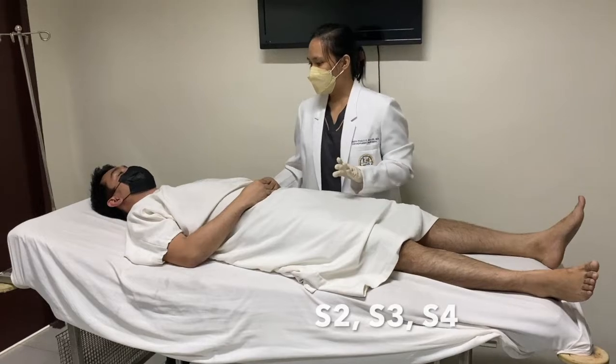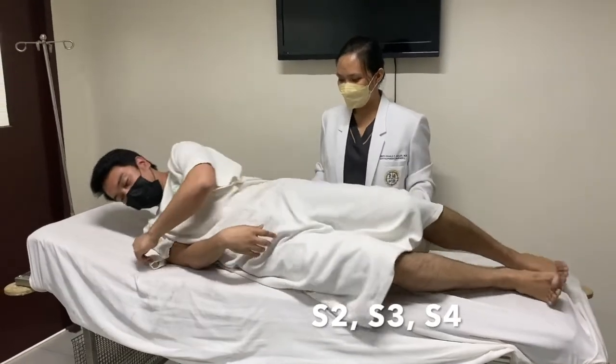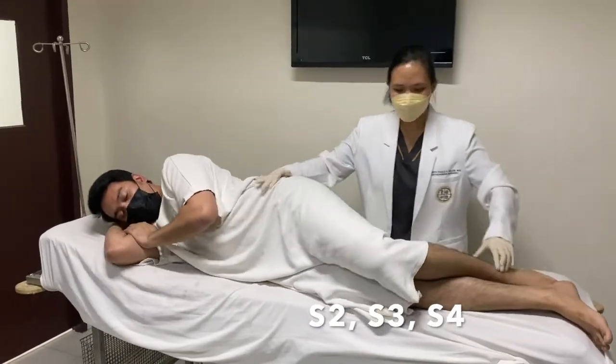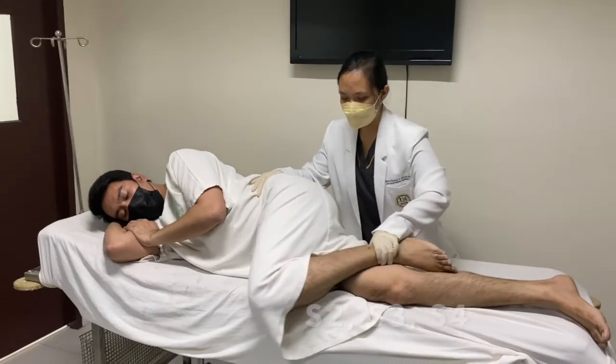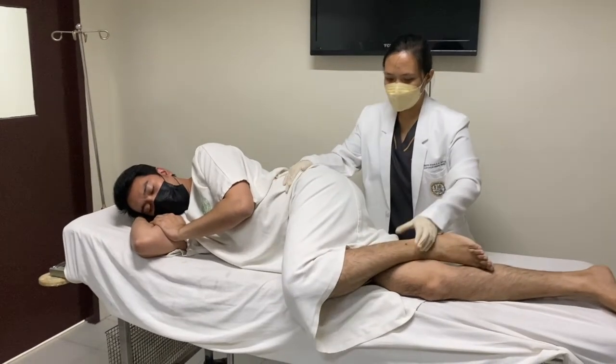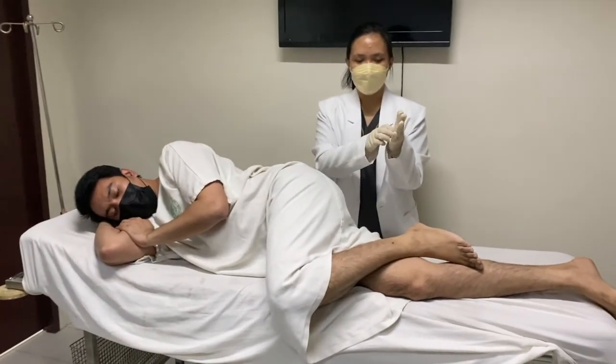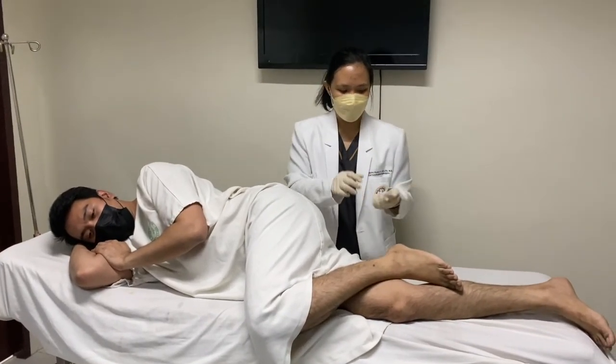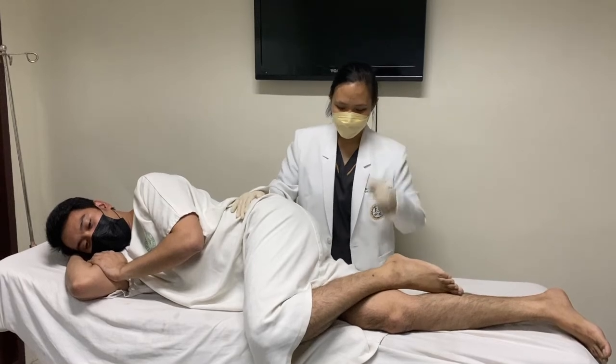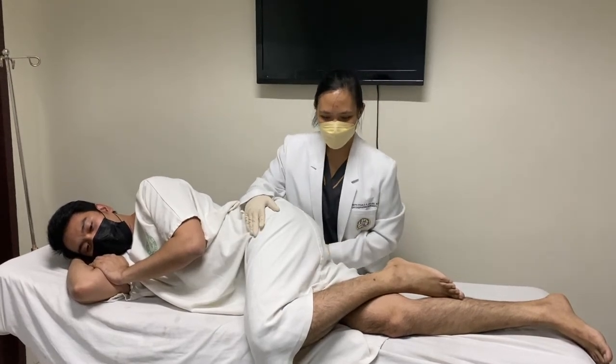S2, S3, and S4 innervate the intrinsic muscles of the feet and the anal sphincter. To test the external anal sphincter, instruct the patient to undress below the waist. The patient lies on their side and brings the hips and knees into flexion. Instruct the patient to relax and insert a gloved and lubricated finger into the rectum. Ask the patient to contract the anal sphincter and feel for a change in sphincter tone.